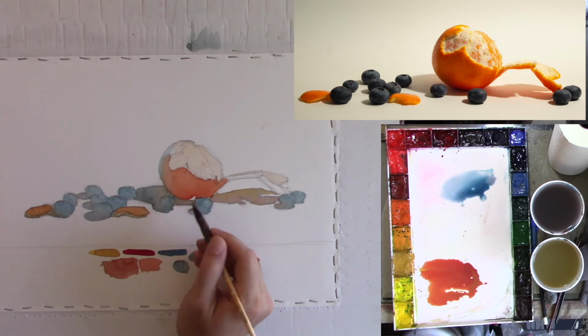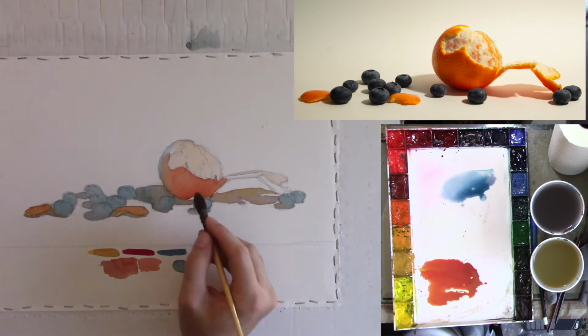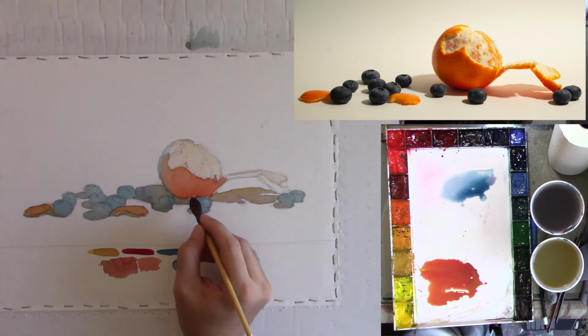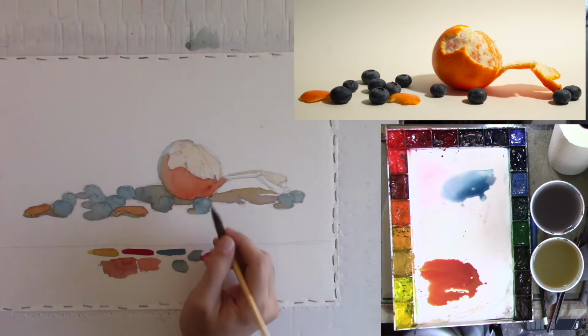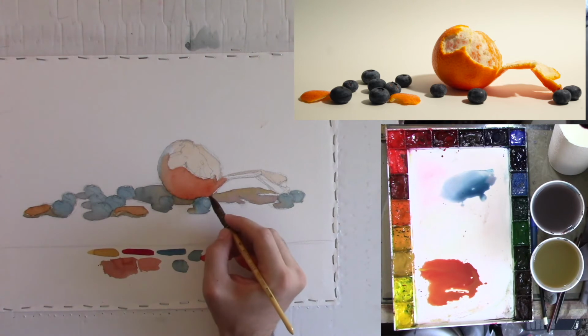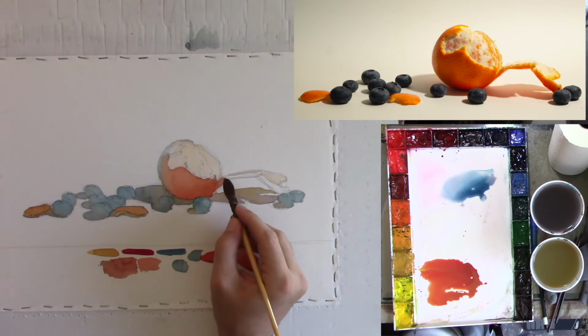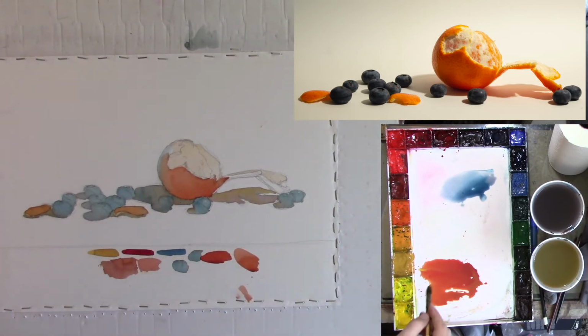I gotta be mindful of how much time I have, with things drying, but at the same time try to go as slow as possible given the drying time in this situation. And I want to do some wet into wet washes in this area.